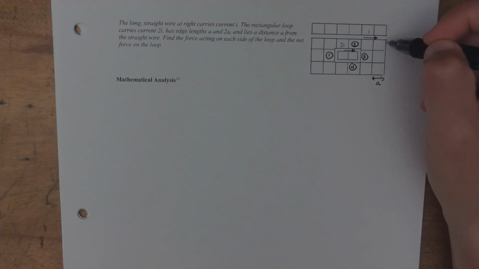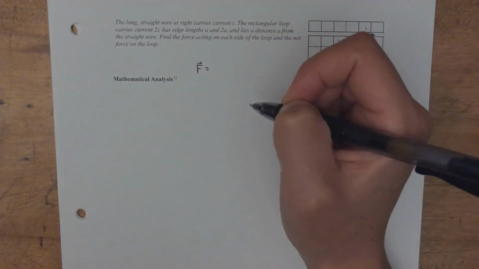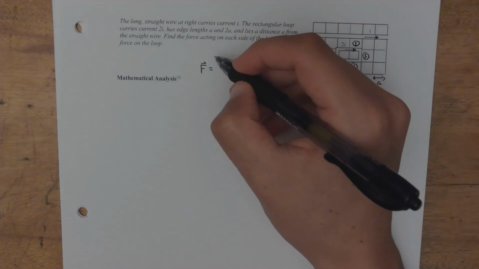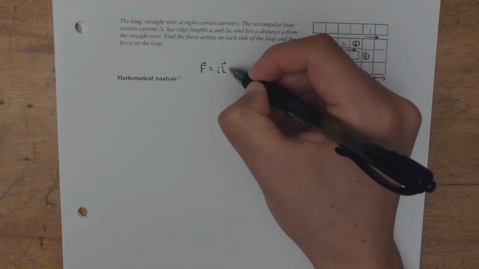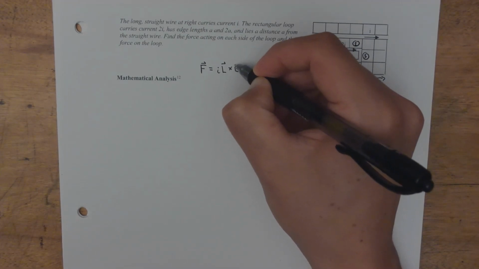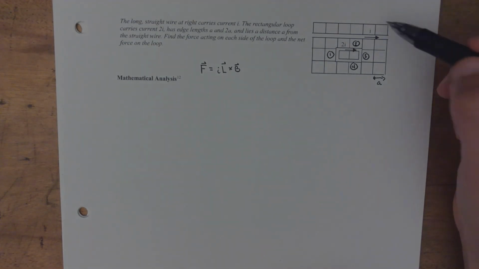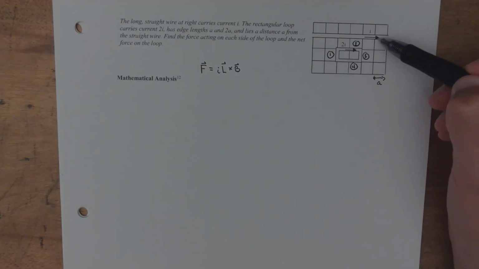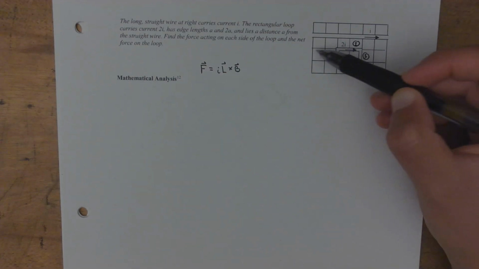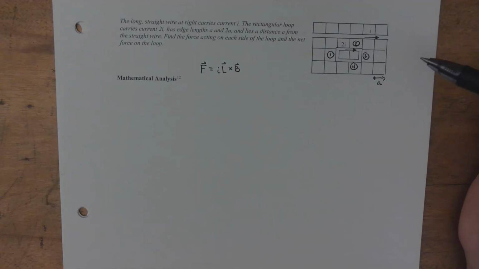In this section, we saw how to calculate the magnetic force acting on a straight wire in a uniform magnetic field using IL crossed with B. We can do this for side 2 and for side 4 because the magnetic field is created from this wire here, and the strength of the magnetic field, if you're staying the same distance away from this wire, is constant.